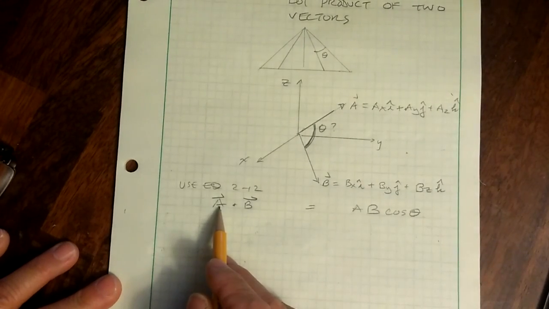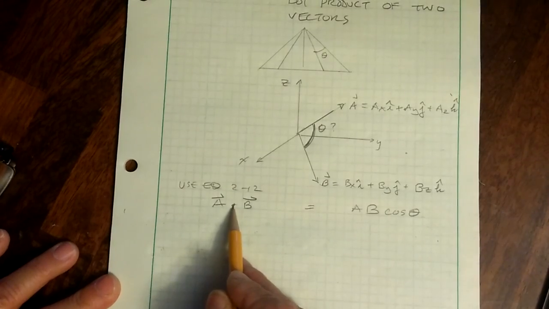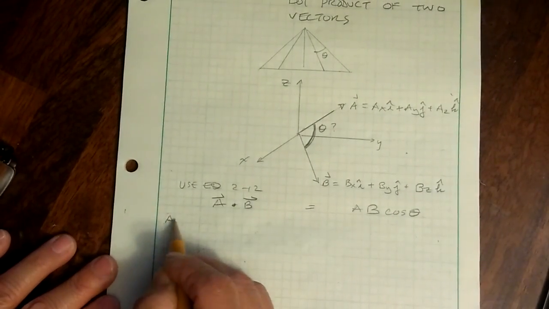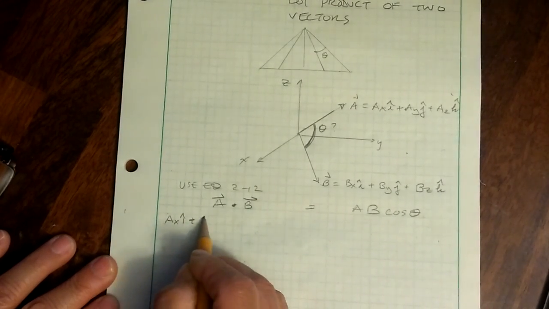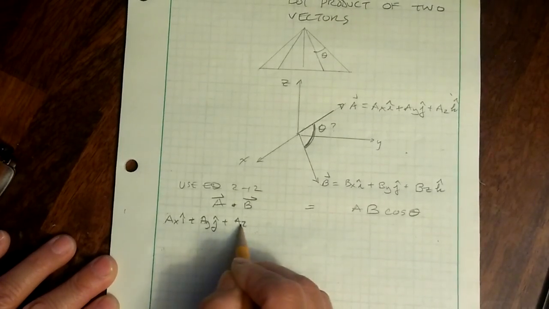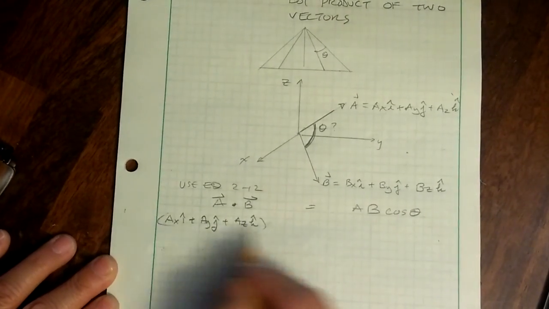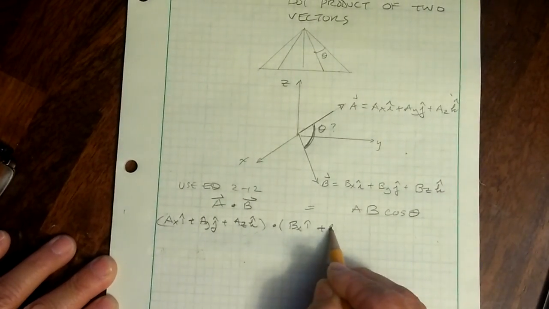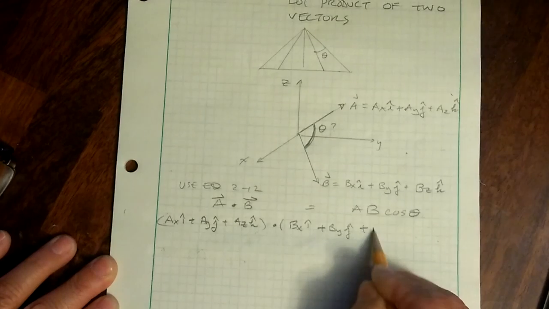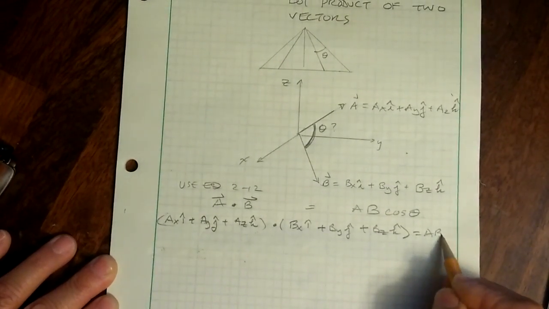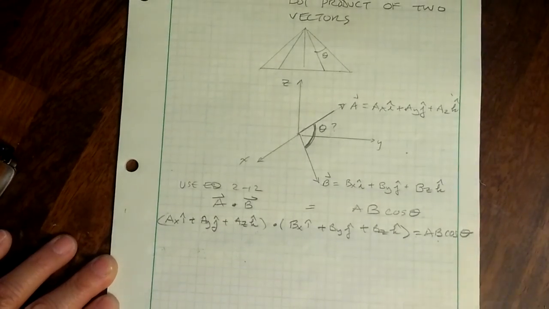So what we do now is substitute the Cartesian vector notations for A and B and carry out the dot product, and we would get the following: AX i plus AY j plus AZ k, dotted with BX i plus BY j plus BZ k. That will equal AB cos theta.